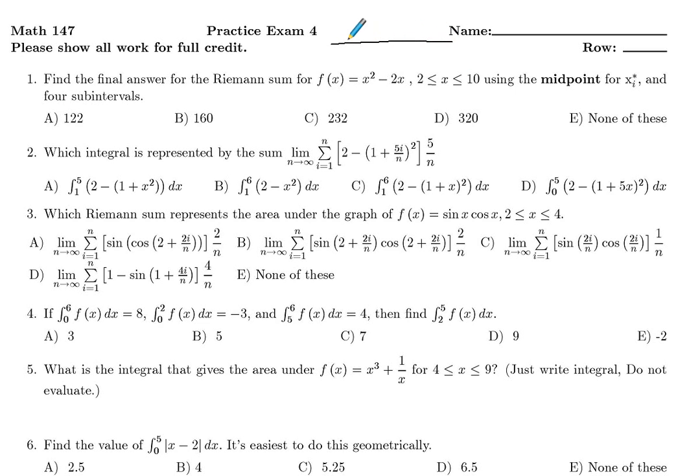and then mark off where my subintervals are going to be. So here's 2, and let's see here, 4, 6, 8, 10. So since there's 4 subintervals, each base is going to be 2 units wide. And then we are using the midpoints to get the height. So we'll mark off our midpoints, which are at 3, 5, 7, and 9. So those are the points that we're going to plug in to get the height.